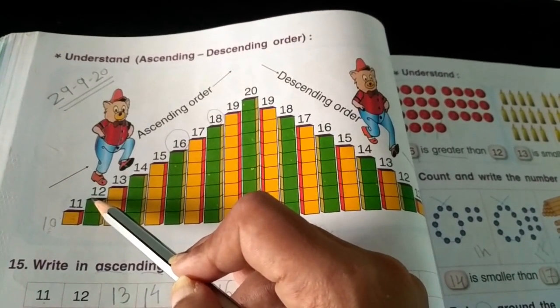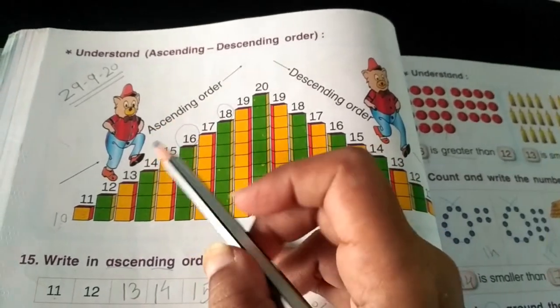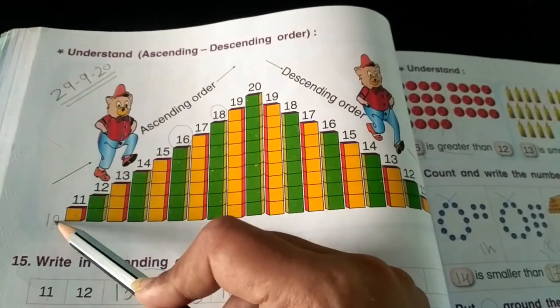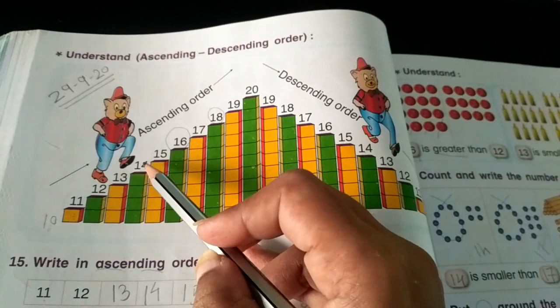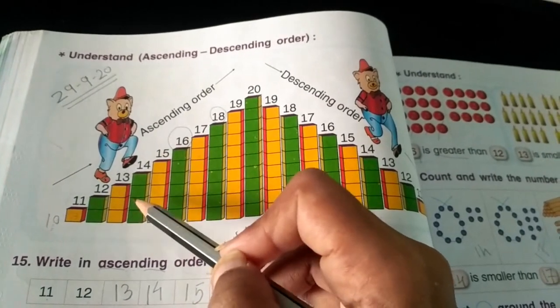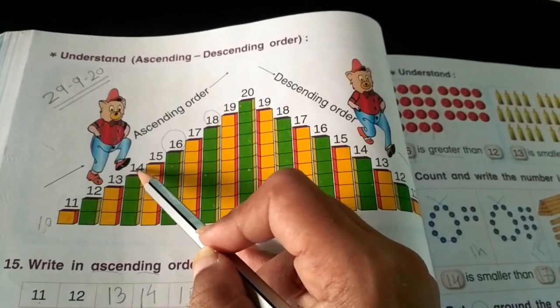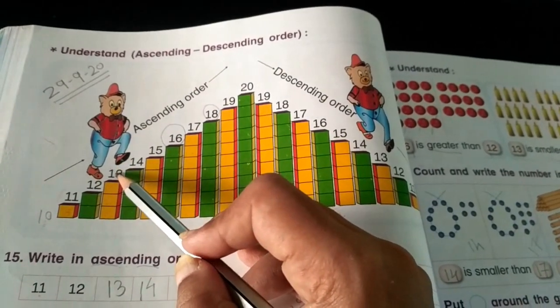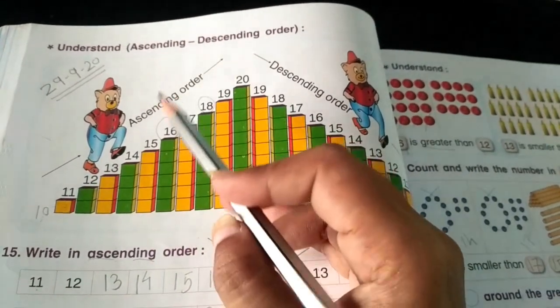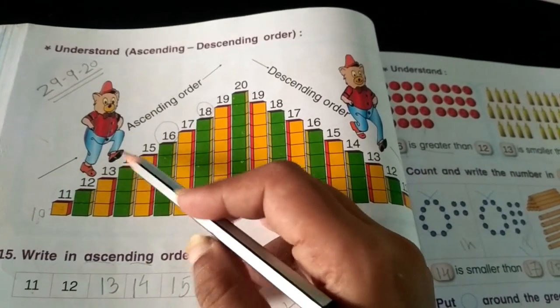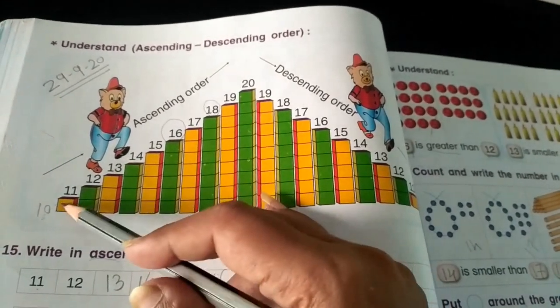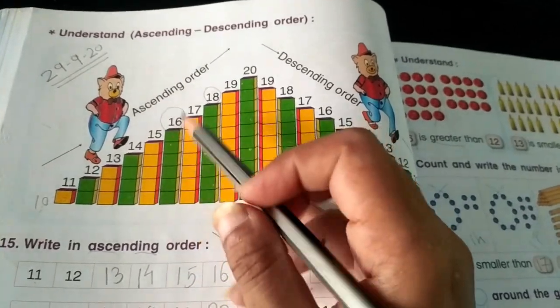Greater than का मतलब क्या होता है? बड़ा. Okay. Now 10 plus 4, 14. 11, 12, 13, 14. 14 is greater than 13, 12 and 11. ये तीनों से बड़ा है. Can you observe that 14 is greater than all these three numbers?